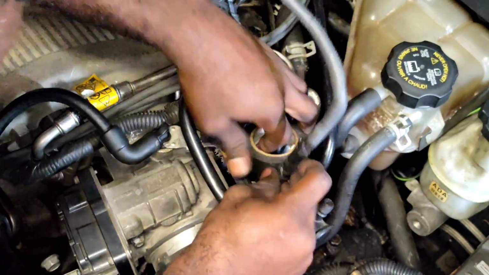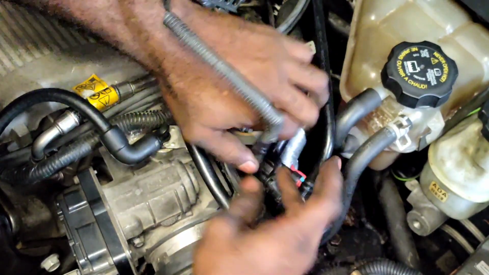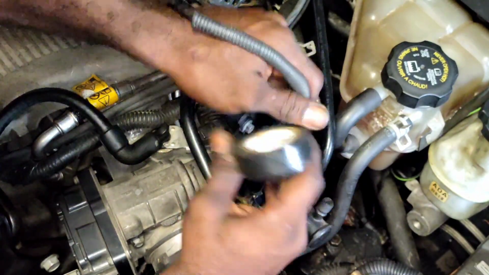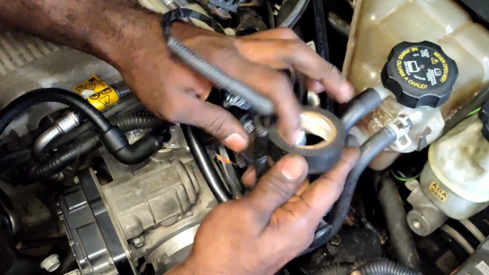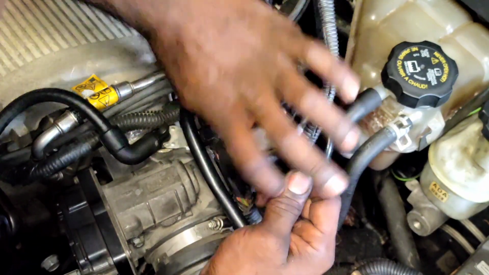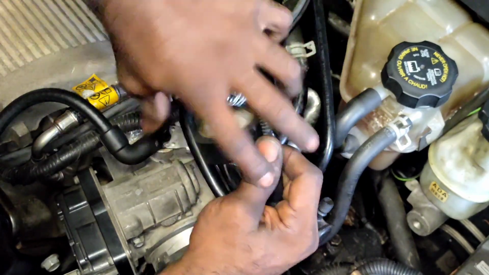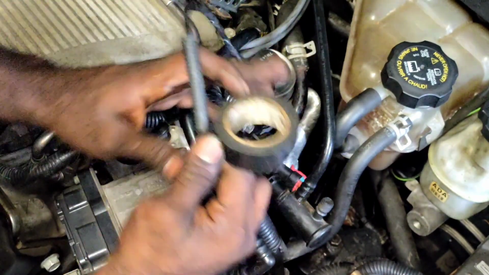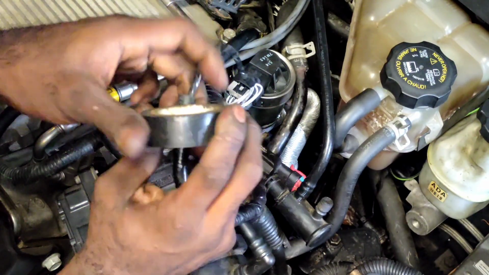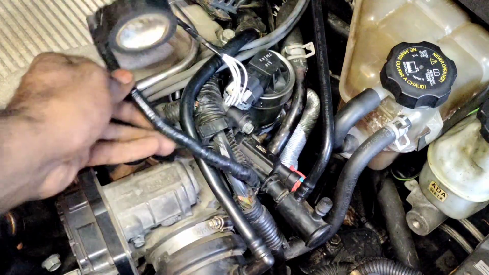That tight. Get a good foundation. Start running it up. Grab some more.